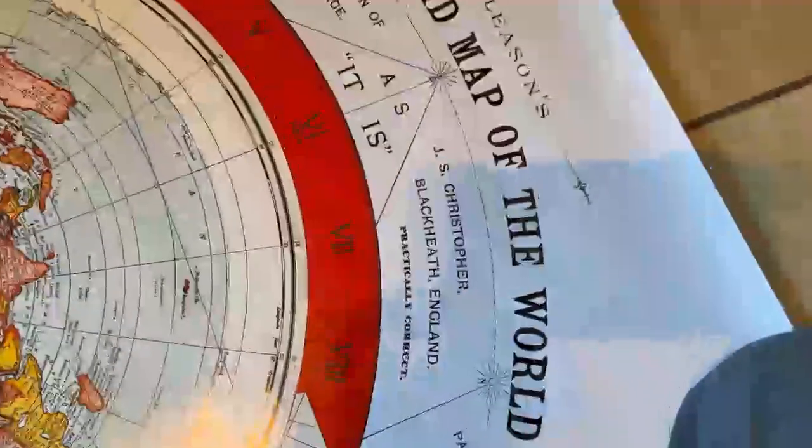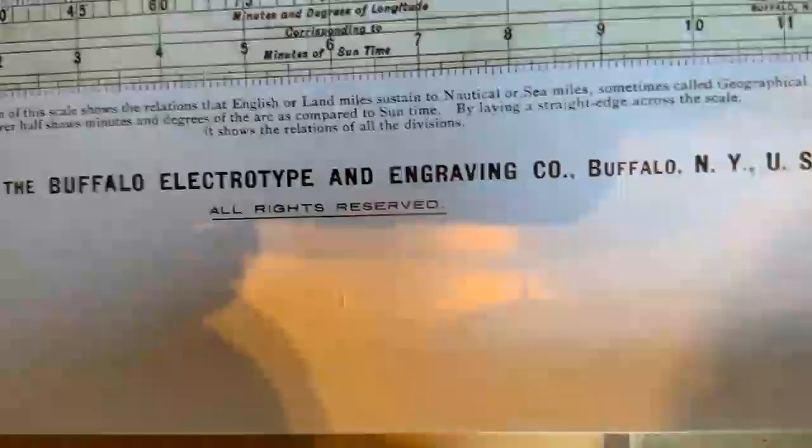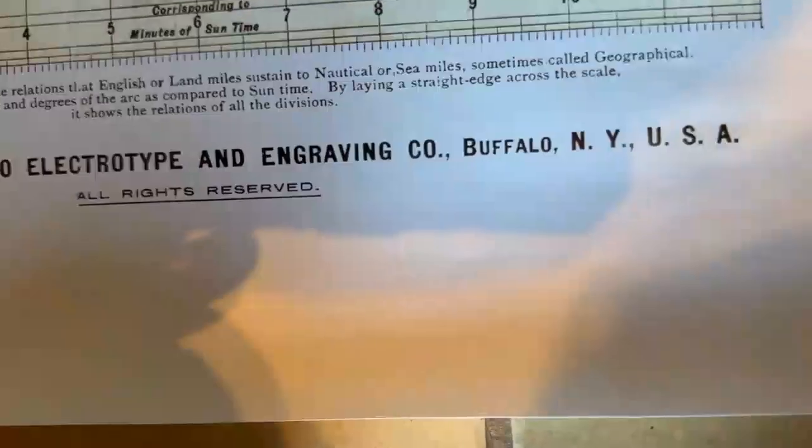According to some people, they like to believe that Gleason said the map that he made, this Gleason's flat Earth map, was not accurate. Airplane flights and emergency landings prove otherwise. But anyways, I just want to show you this right here. Scientifically and practically correct as it is. And if you come down here, published by the Buffalo Electrotype and Engraving Company, Buffalo, New York, USA.